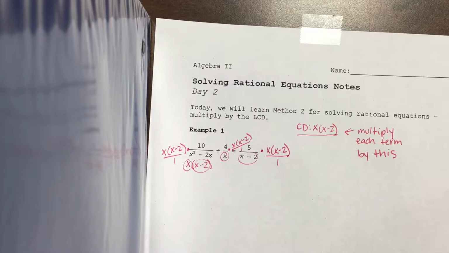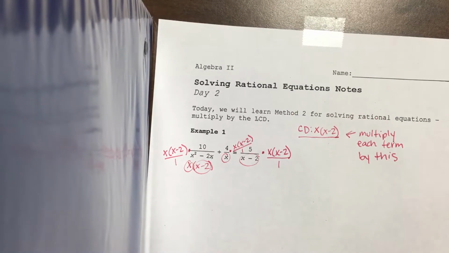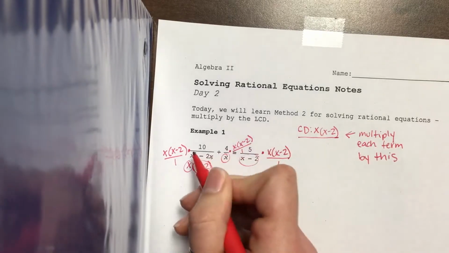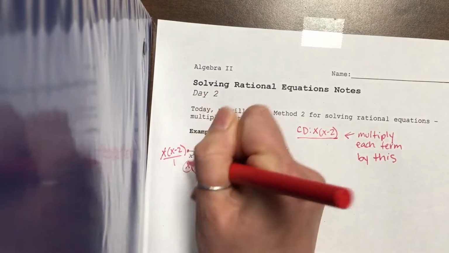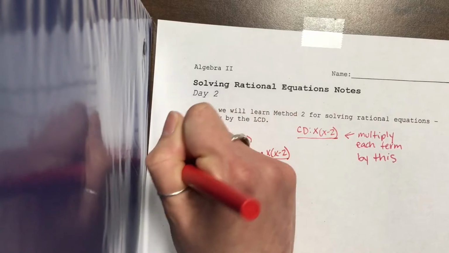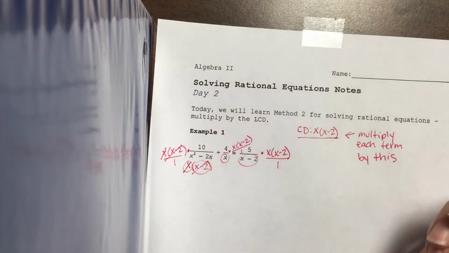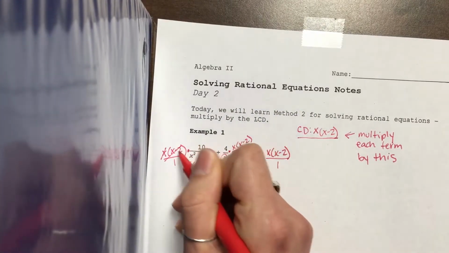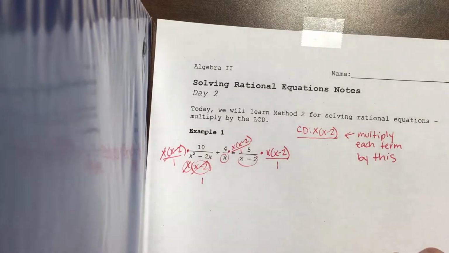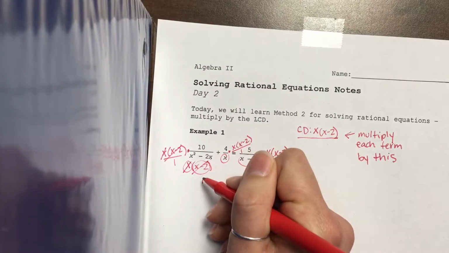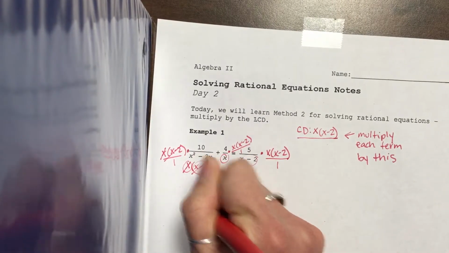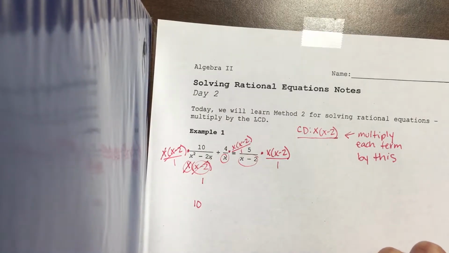Now here's what that allows me to do. Remember, when I multiply fractions, we can reduce. So if I look at my first term, I can reduce x with x, and this factor of x minus 2 with this factor of x minus 2. And now my denominator here is just 1. So instead of 10 over x squared minus 2x, we have simply 10, or 10 over 1.